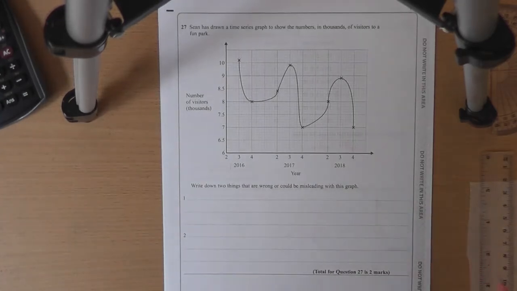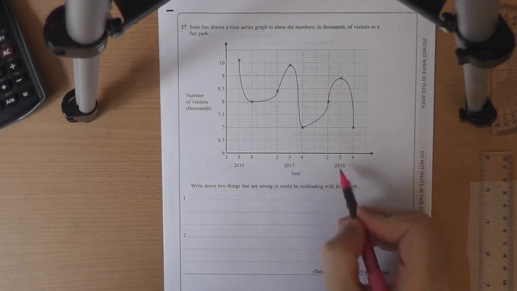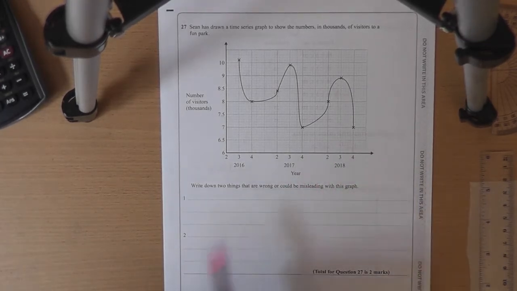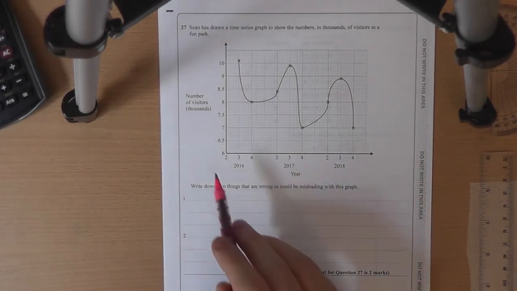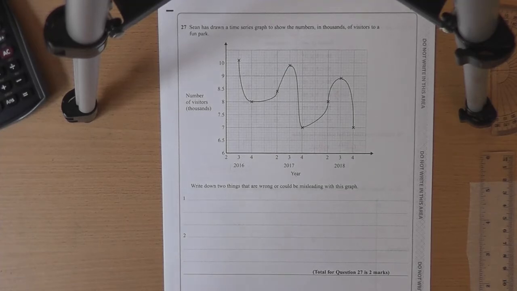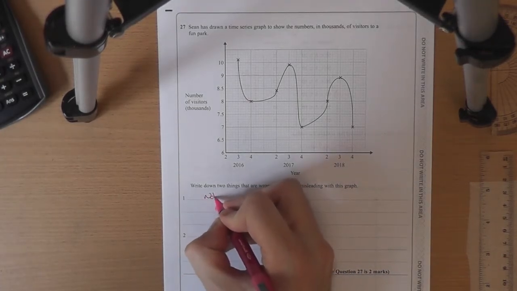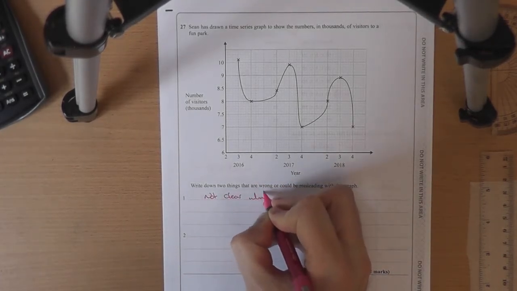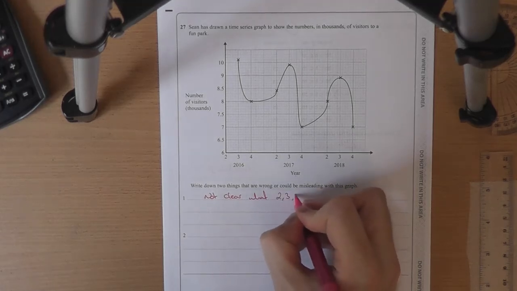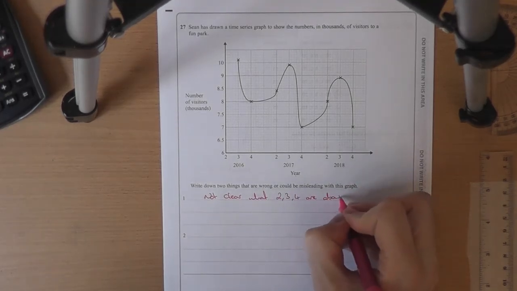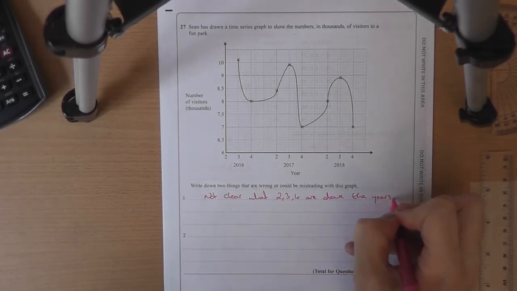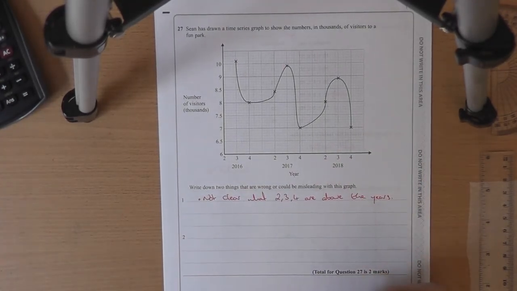First thing, this axis is labelled year, and we've got 2016, 2017 and 2018. That's fair enough, that's nice and clear. But what are the 2, 3 and 4? Are they months? Quarters? We don't know. It's not very obvious. So, first thing, it's not clear what 2, 3, 4 are above the years. They're not labelled. They may well be relevant, they may well be sensible, but we don't know what they are.